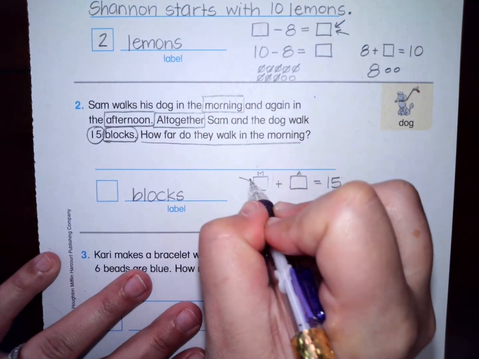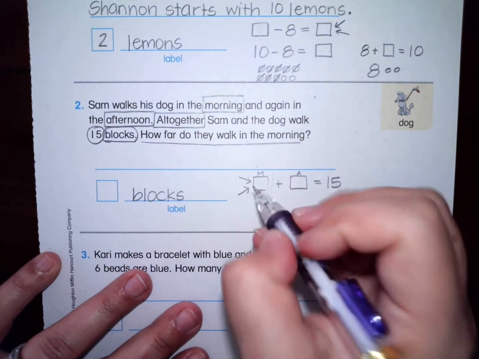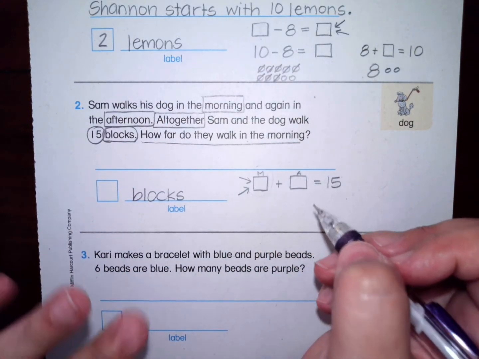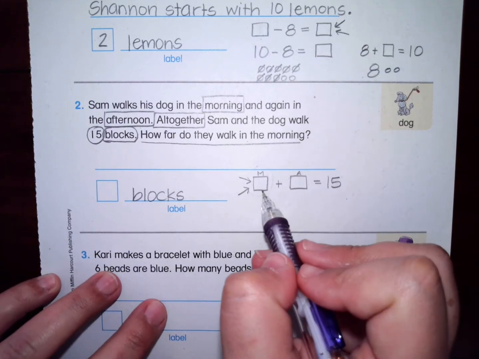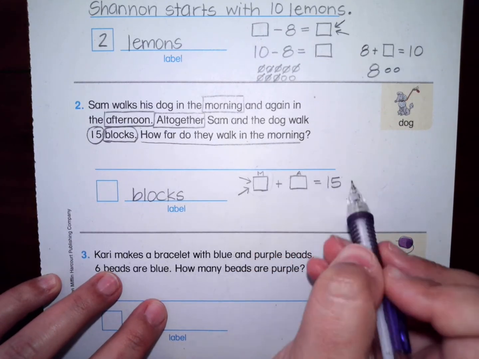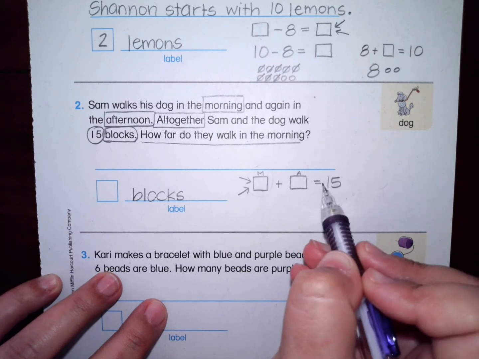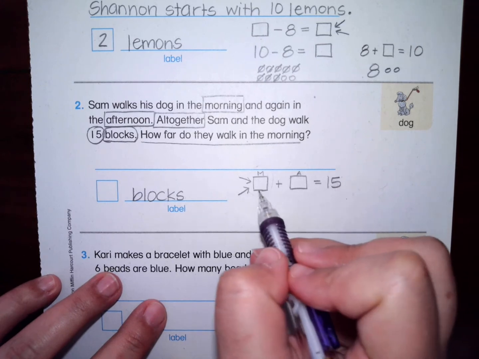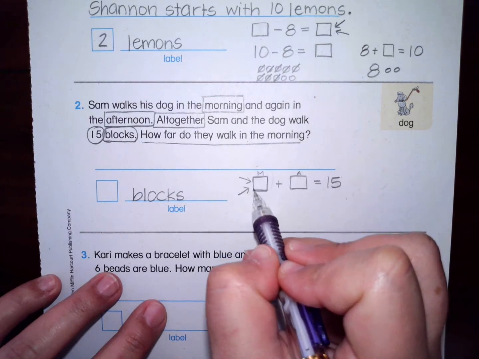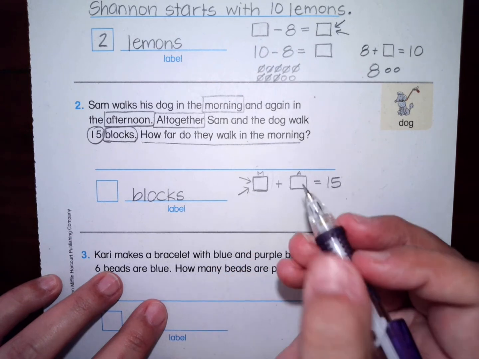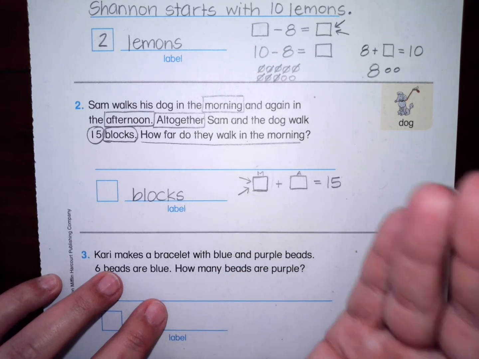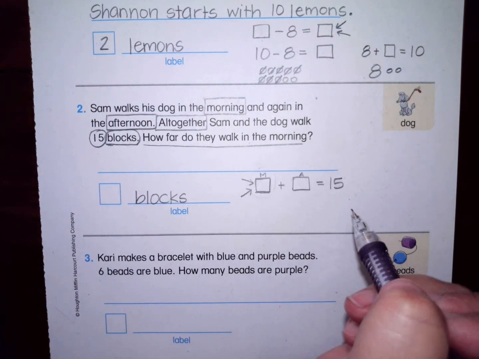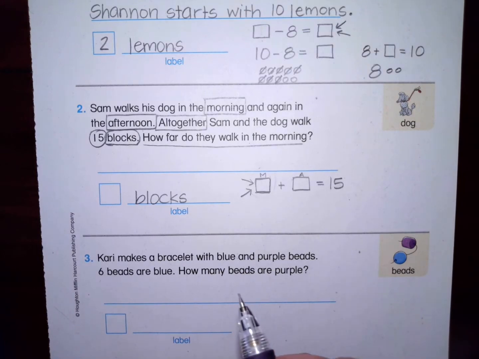So right here, that's my real box. So now I can fill in the afternoon. Now, I know that I'm adding these two together to get a total of 15. So my number has to be smaller than 15, and I have to make sure that this is going to be 1 or greater. So I would pick a number that is kind of in the middle of 15, not super close to 15, just to make sure that it's a good number.